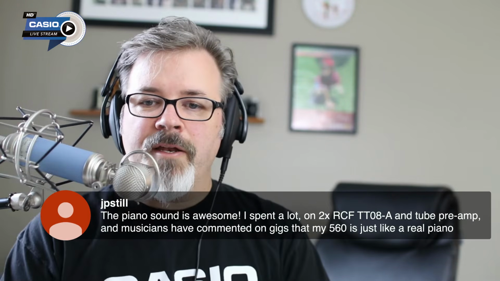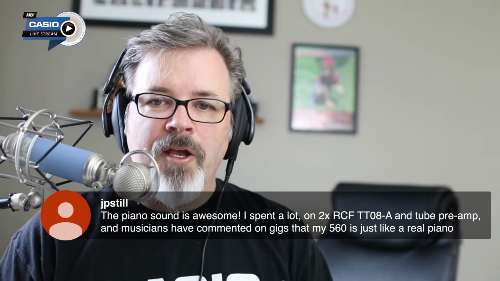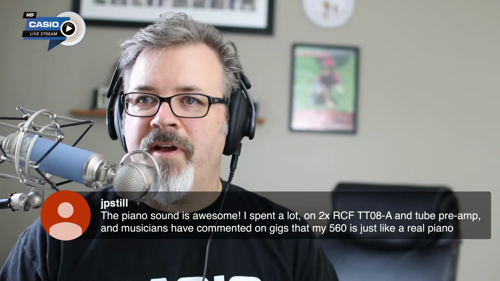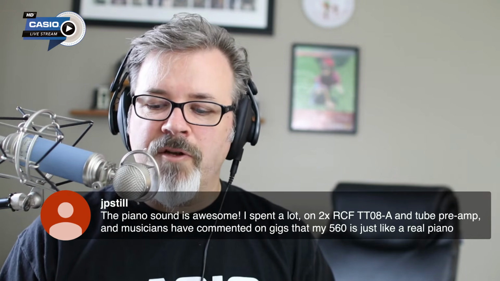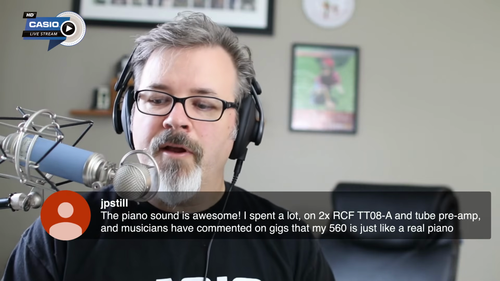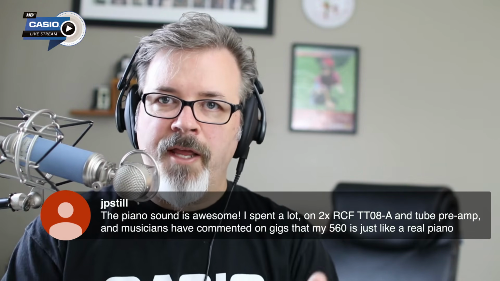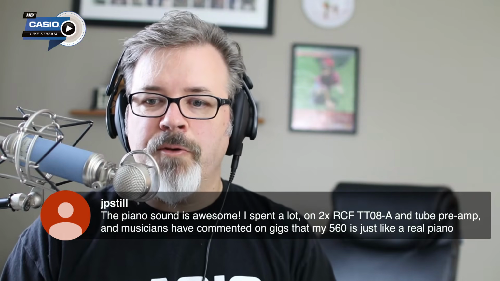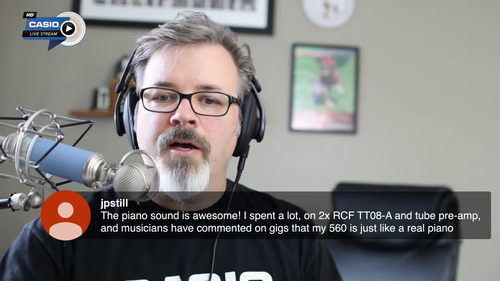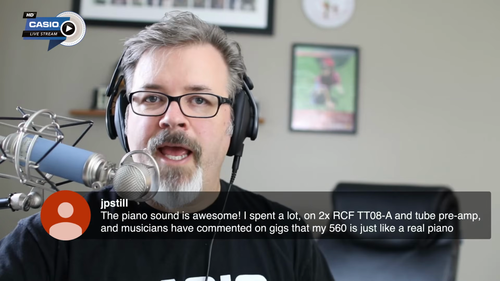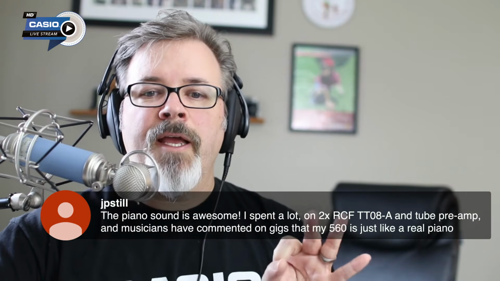Yeah, the piano sound is amazing, and I think with the PX-5S, PX-560, or any of the Casio products, don't forget there's a lot of variety there. A lot of people start with that stock concert grand, the first preset that comes up, but you can dig in there a lot further and edit those tones and get a lot of different expression out of there.